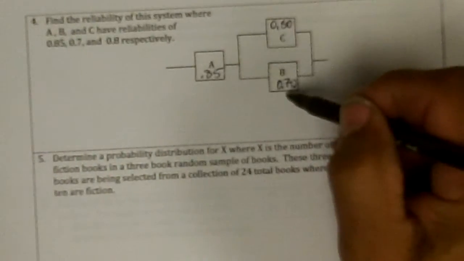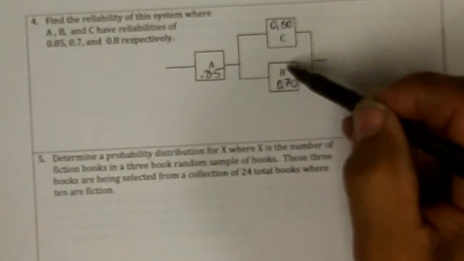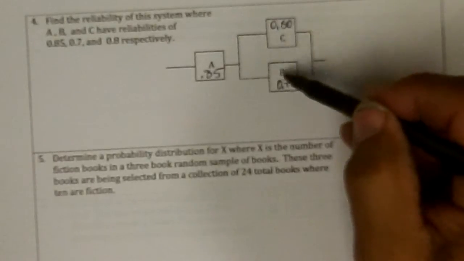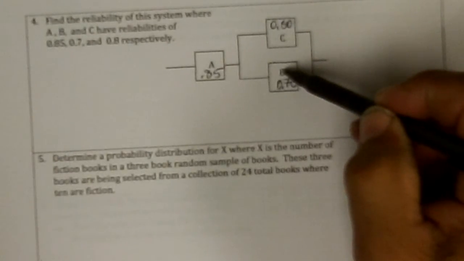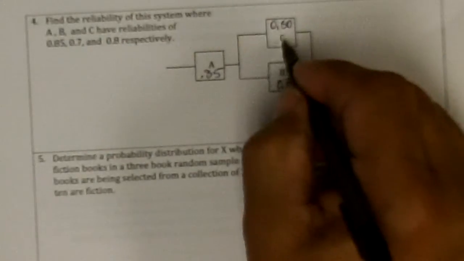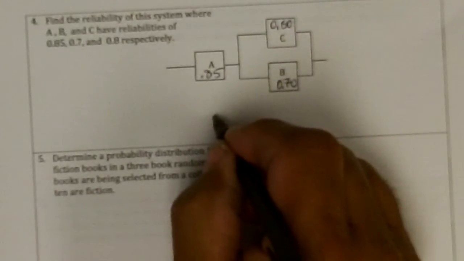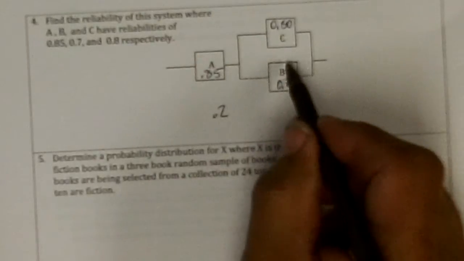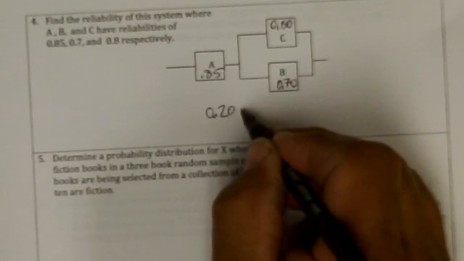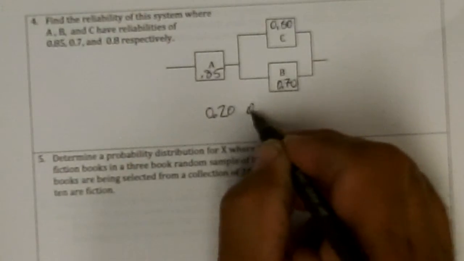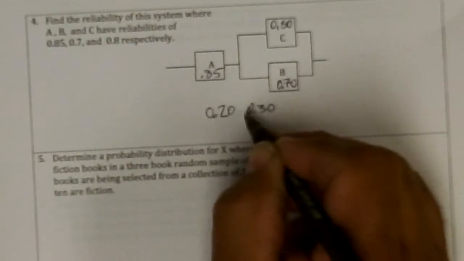So in parallel, this system will work if either one works or both work. The only way it doesn't is if they both don't work, and so the chance that C doesn't work is 0.2. The chance that B doesn't work is 0.3.